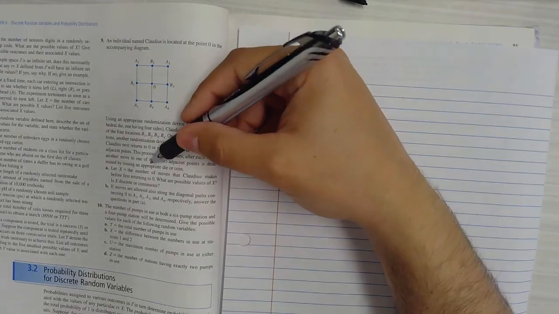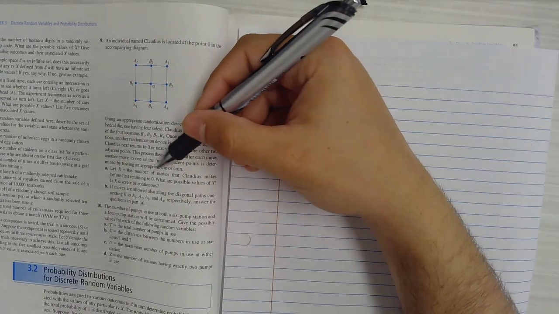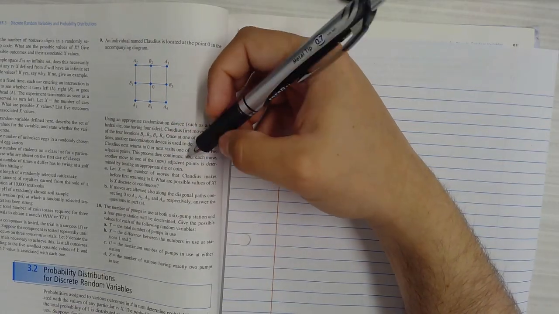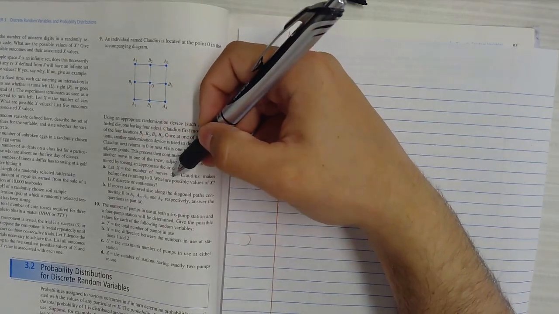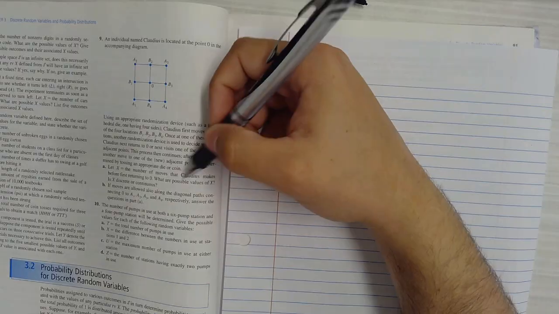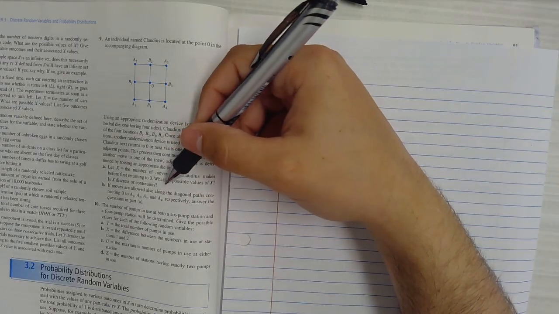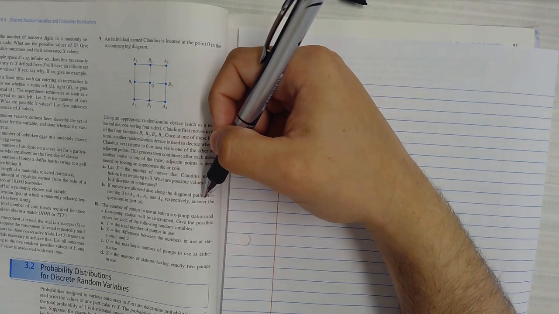So, let's see here. Well, X is the number of moves that Claudius makes before returning to 0.